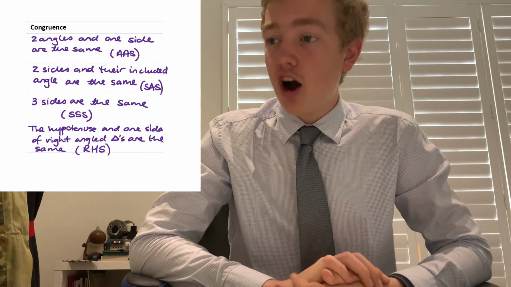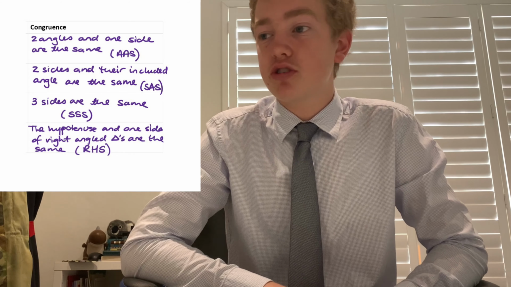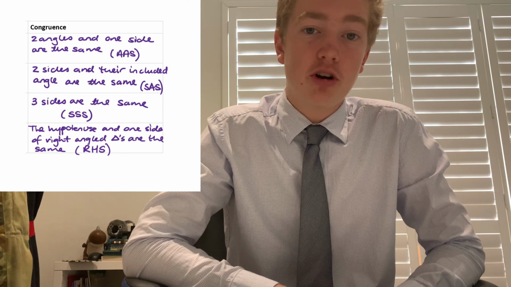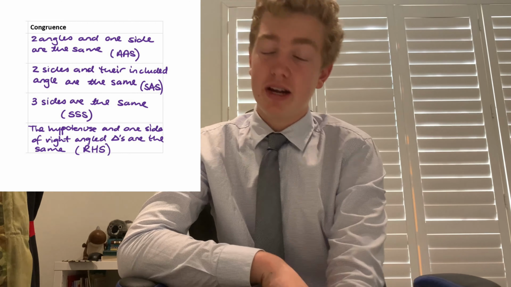SSS, all sides are equal to the matching ones on the other triangle. AAS, which is when 2 angles and 1 side are equal to the matching sides and angles on the other triangle. And then RHS, which is only for right angled triangles, and that's when obviously the right angle is equal because it's always going to be 90 degrees, and then the hypotenuse and 1 side is equal to the matching ones on the other triangle. So that's all we've got for similarity. No, for congruence. Luke did similarity.